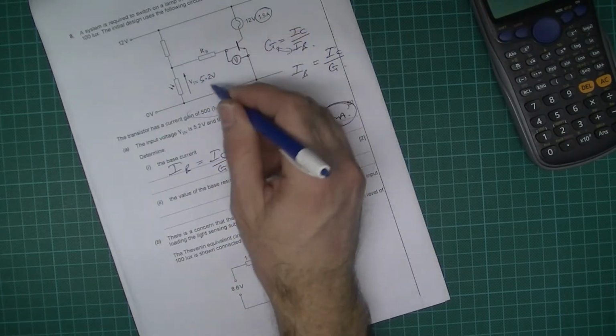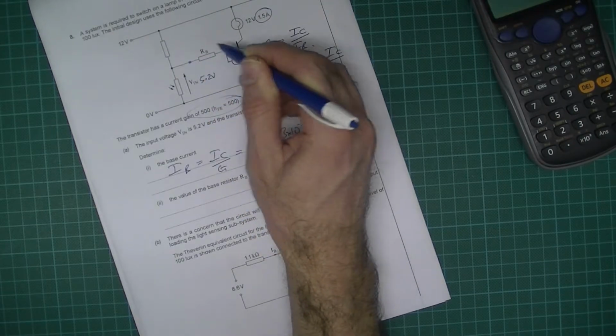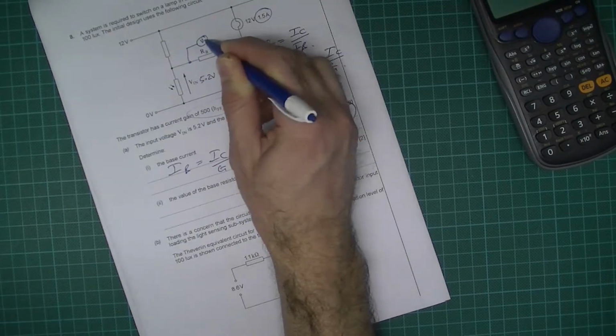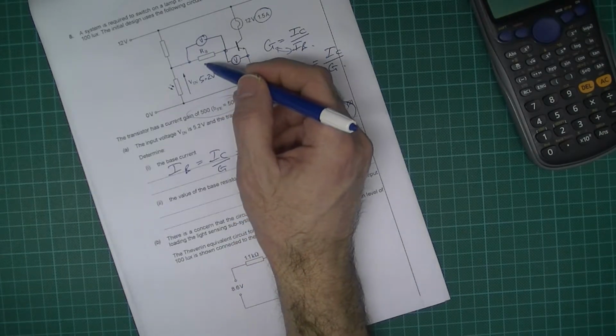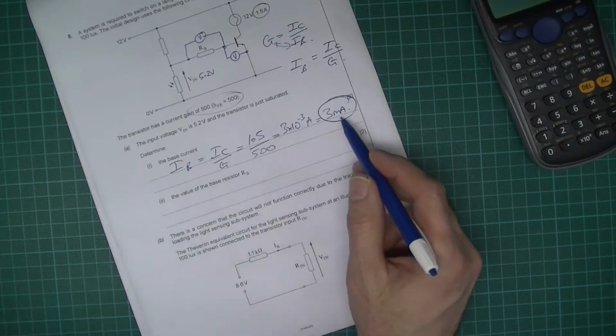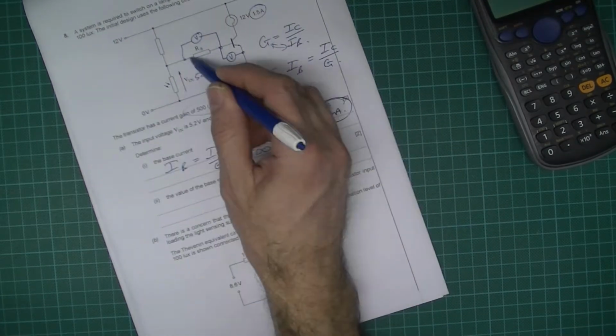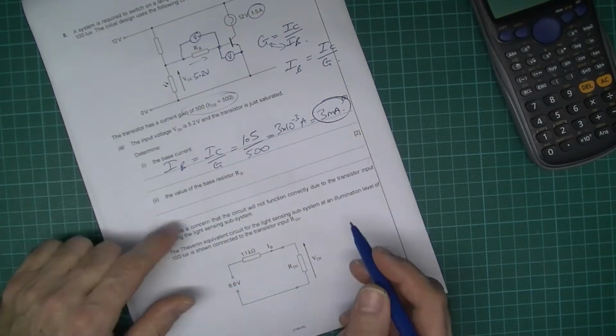So if we calculate 5.2 minus 0.7, we'll have the voltage drop across there. And knowing the voltage and knowing the current, because we know the current, remember, is 3 milliamps going through there, we'll be able to calculate the value of the base resistor.